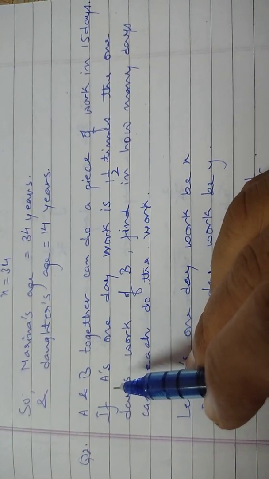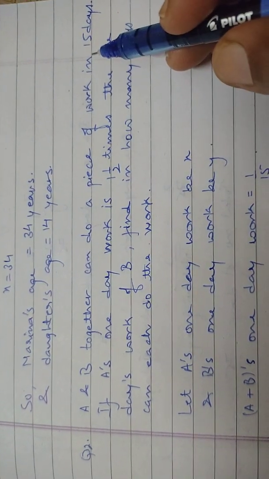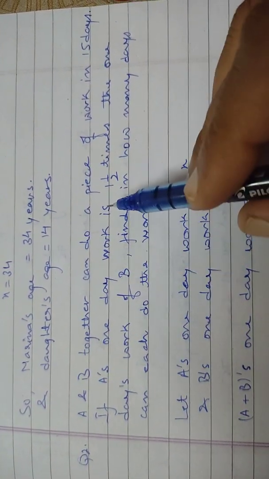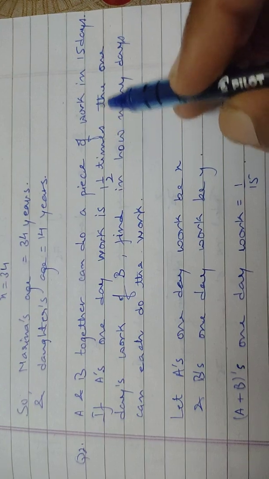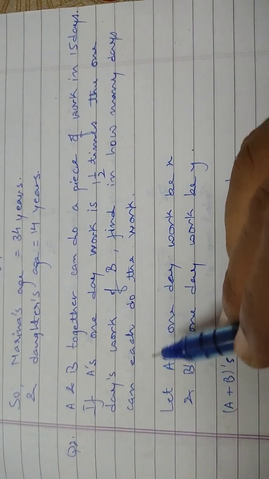Children, as you can see in this question, it is given A and B together can do a piece of work in 15 days. If A's one-day work is 1.5 times the one-day work of B, find in how many days can each do the work.